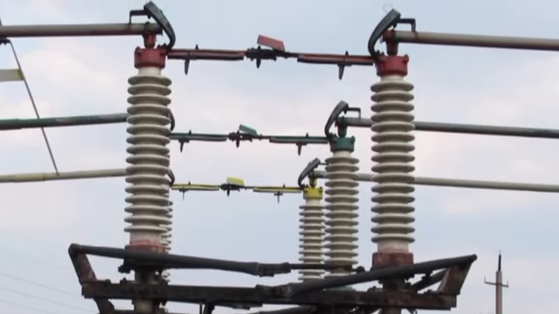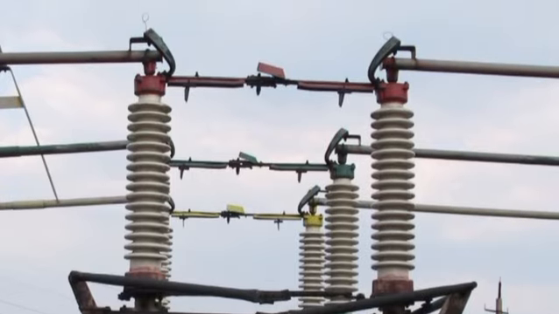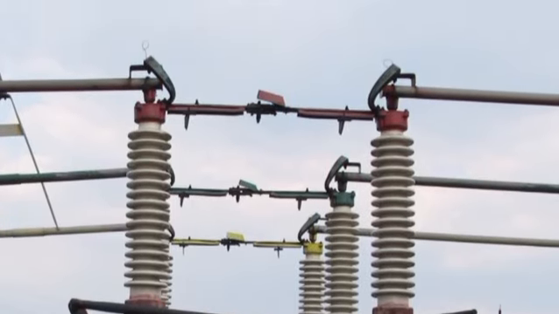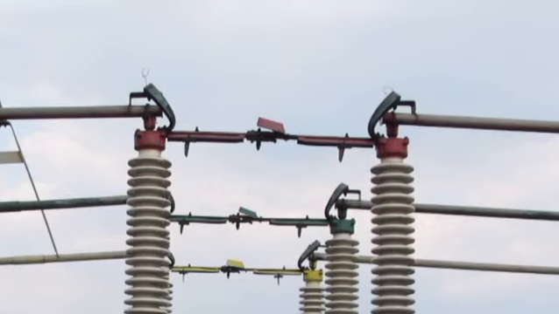Unlike circuit breakers, isolators do not interrupt current flow but are operated under no-load conditions to ensure personal safety.